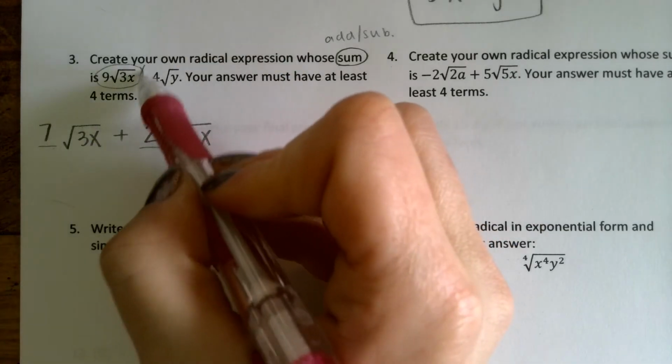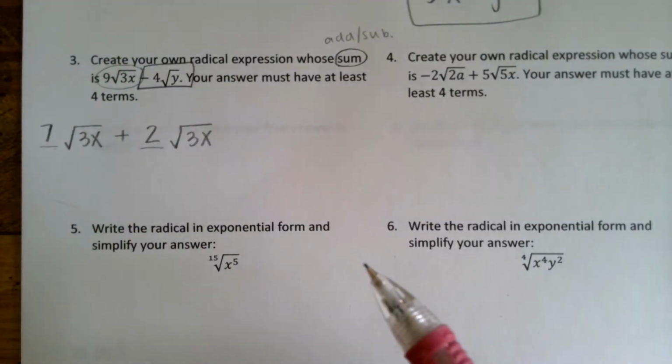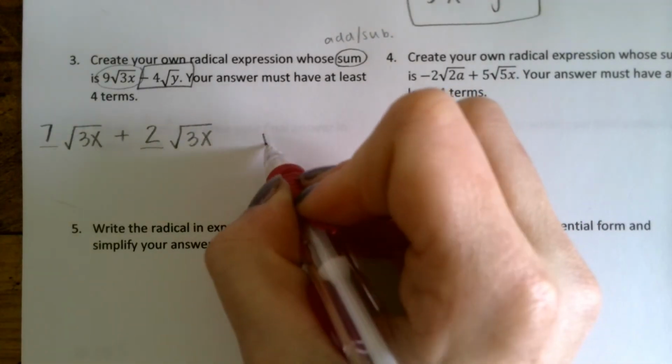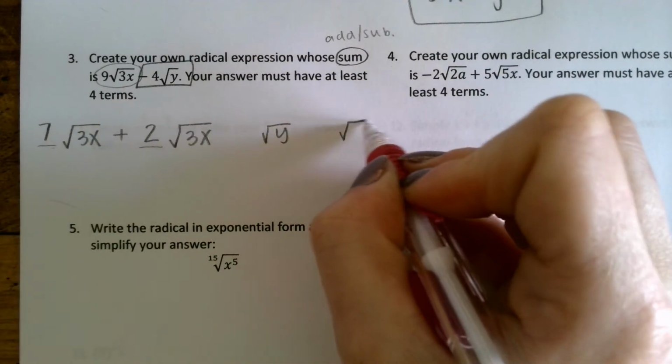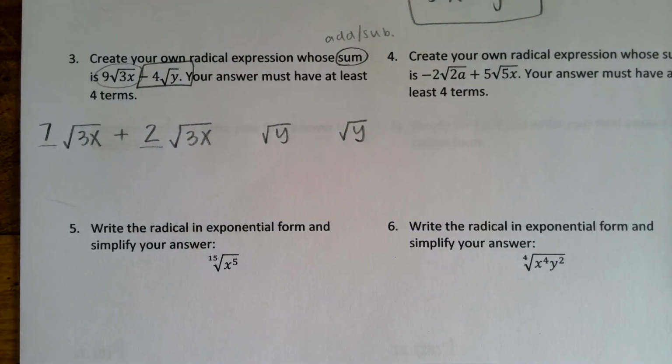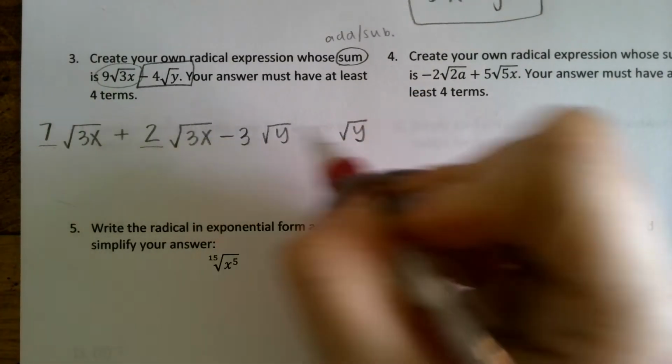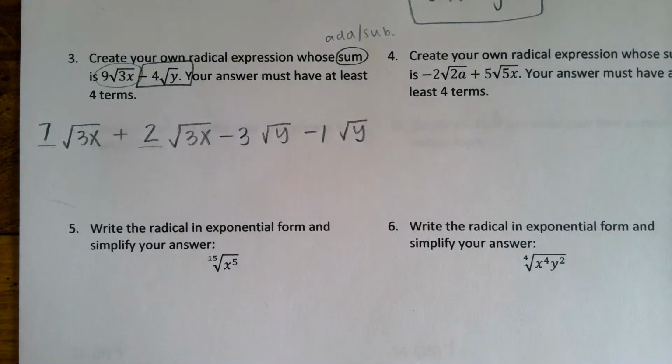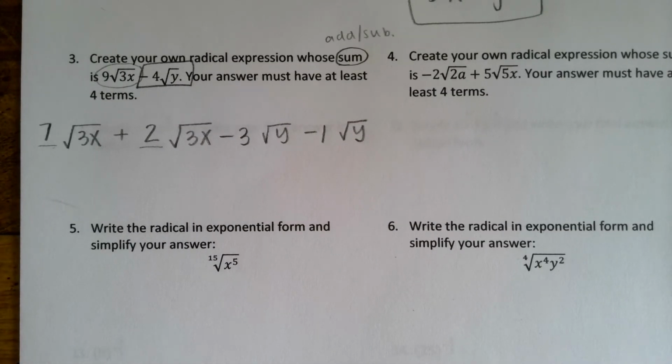We'll do now the same thing again, looking for negative 4 square root of y. So I'm going to put 2 square root of y's here. And I needed to add to negative 4, so maybe I'll do negative 3 and negative 1. I could do negative 2 and negative 2. There's lots of different options here, as long as those are adding up to give you negative 4. Go ahead and try number 4 on your own.